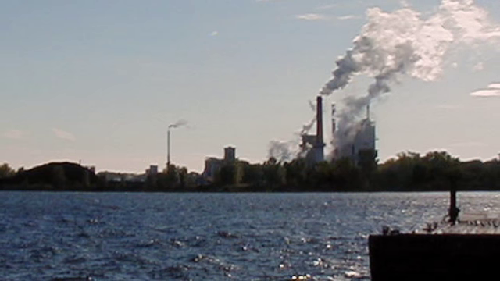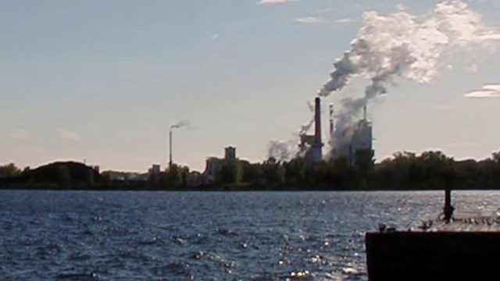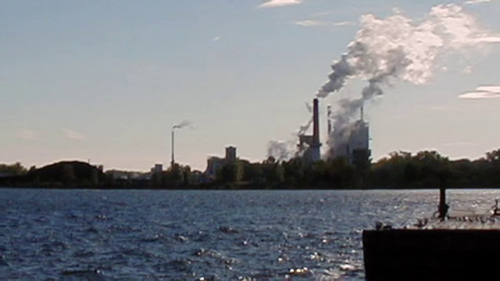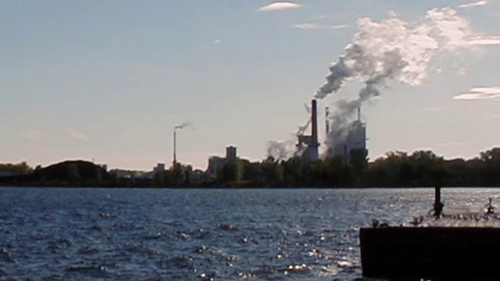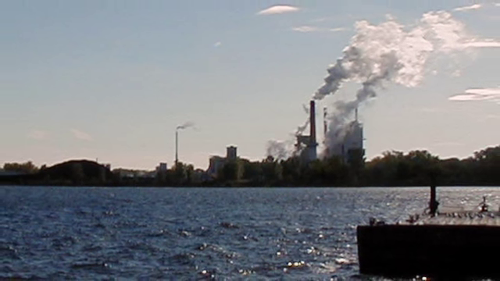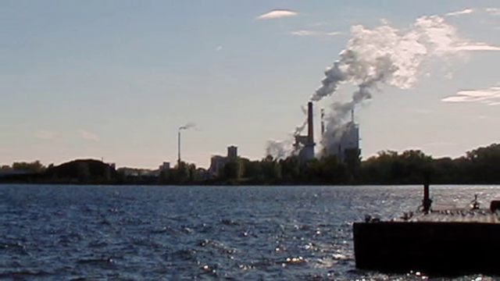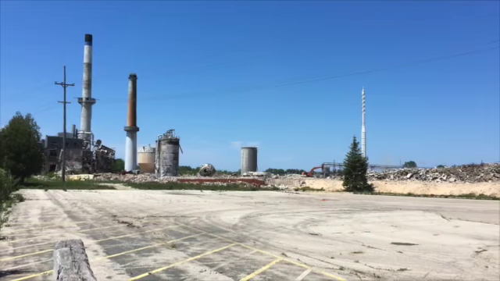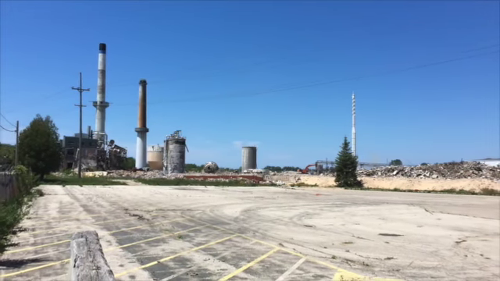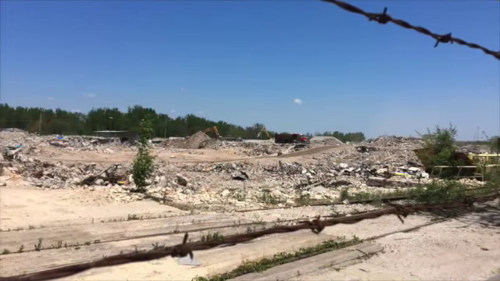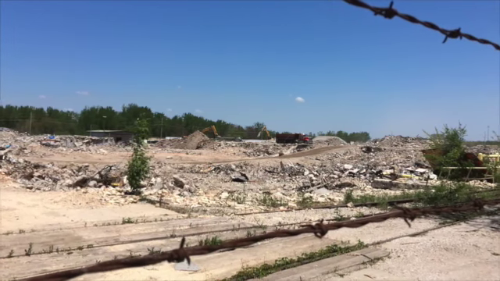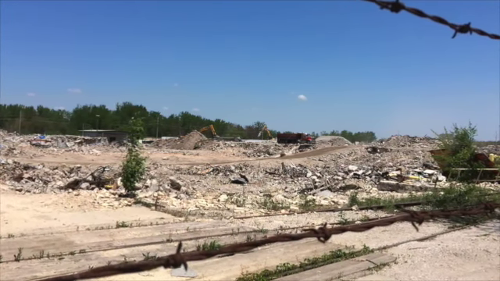This is what that building used to look like before the explosion took it down. It was a sappy paper mill on Muskegon Lake. It was the heart of the community and provided jobs for many families and many individuals. Today, the effects of the explosion are very clear, and things have still not been completely cleaned up.